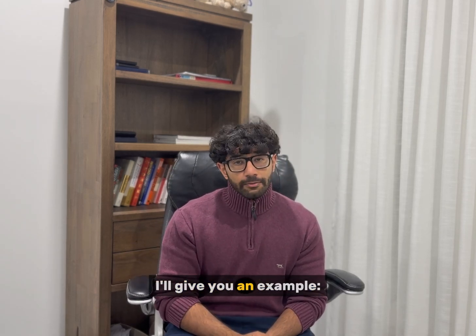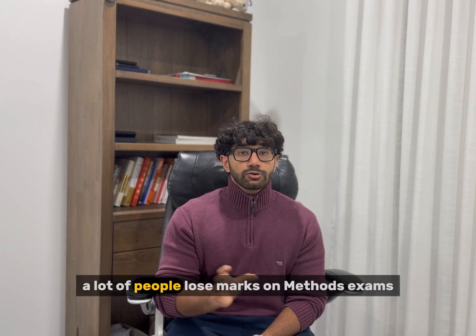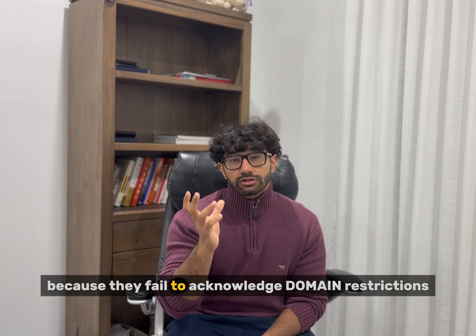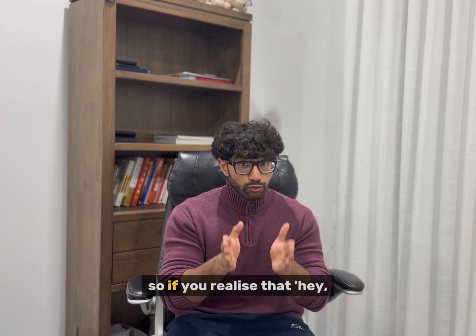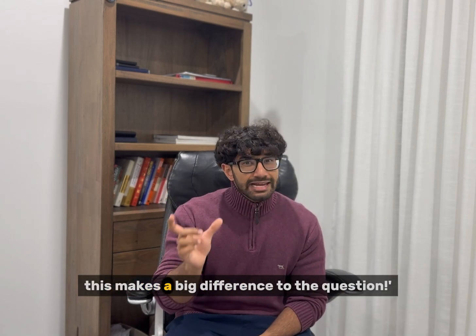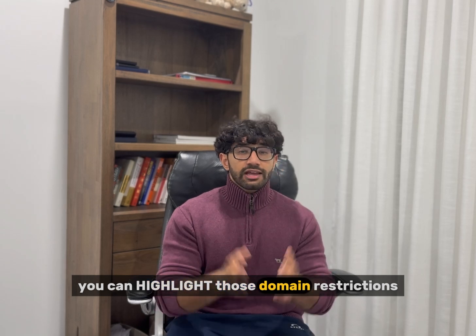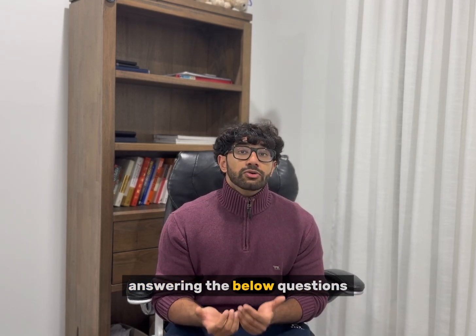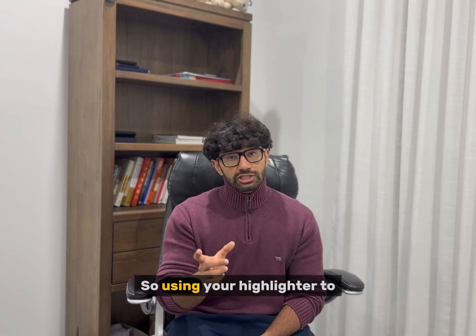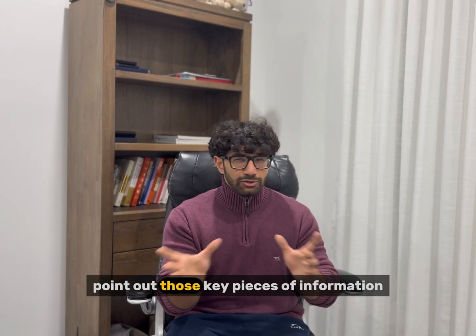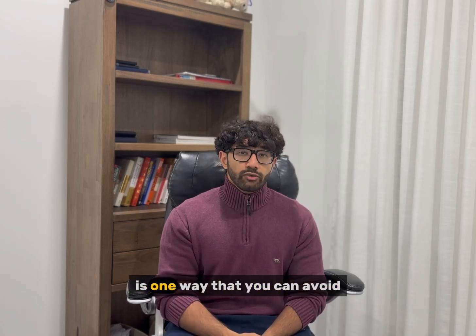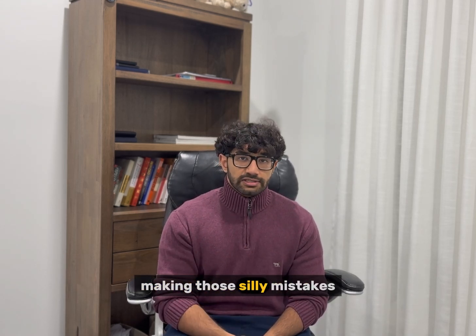I'll give you an example. A lot of people lose marks on methods exams because they fail to acknowledge domain restrictions. So if you realize that this makes a big difference to the question, you can highlight those domain restrictions, and therefore you won't miss out on them when it comes to answering the questions below. So using your highlighter to point out those key pieces of information which are integral to answering the question is one way that you can avoid making those silly mistakes.